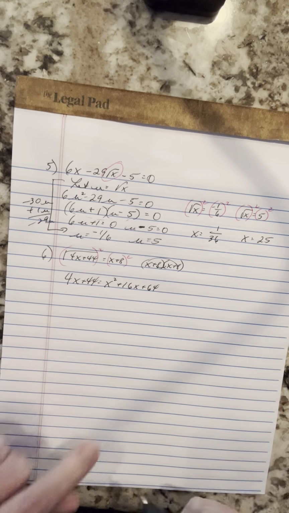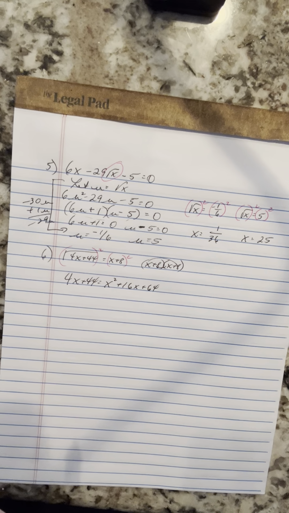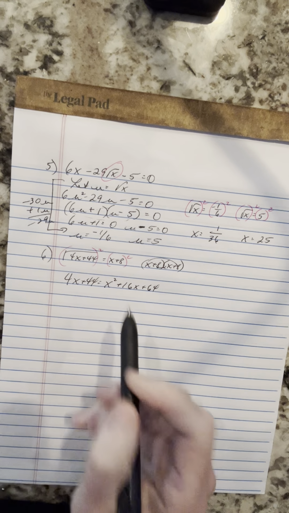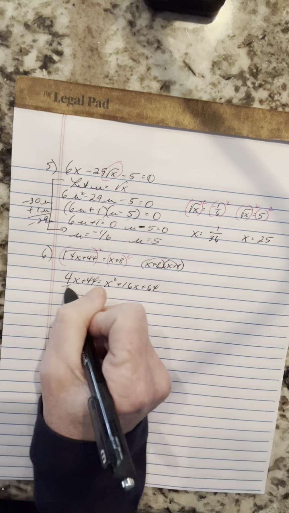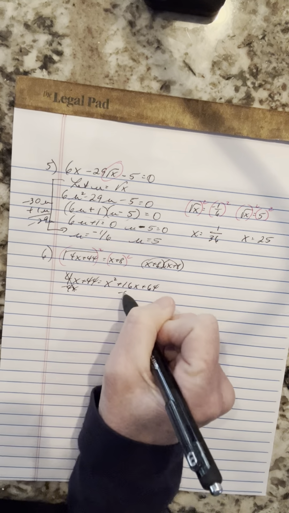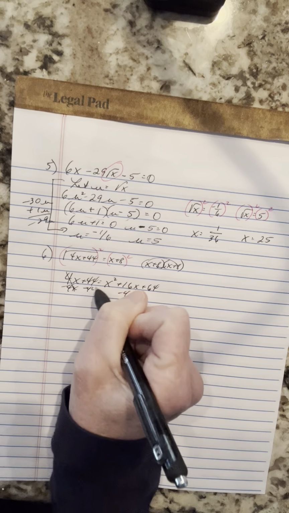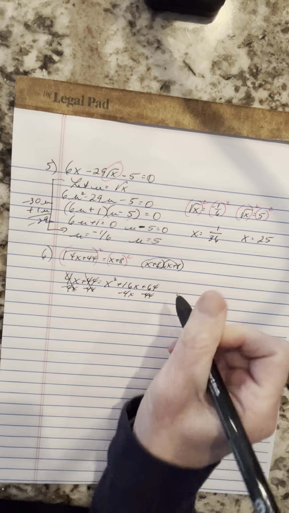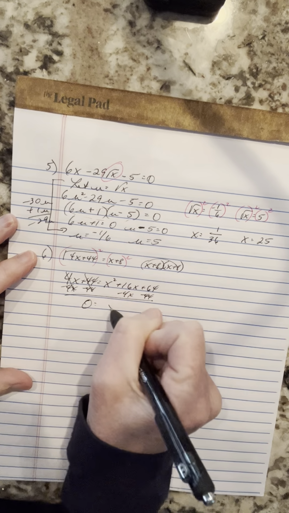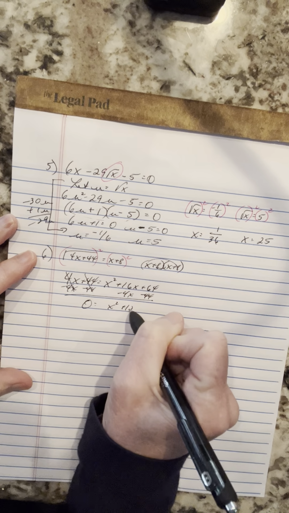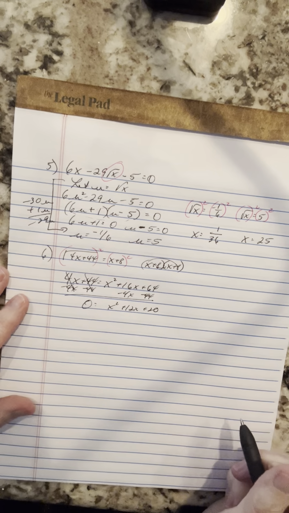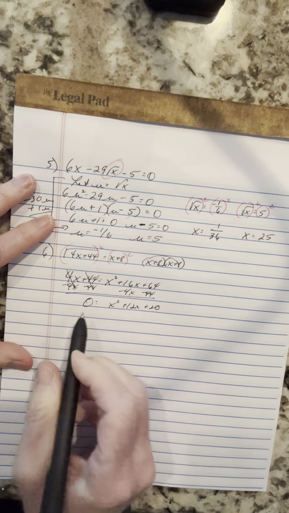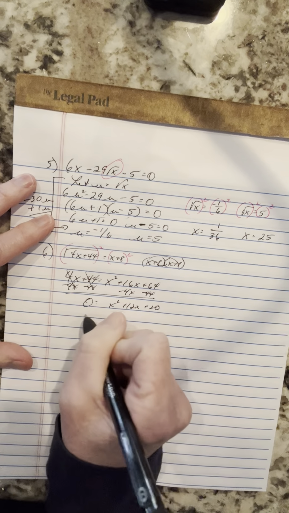I see that x squared, that tells me it's going to be a trinomial, a quadratic that we're going to have to factor. It's positive right here, so these guys are going to have to come over. So minus 4x, put it in the x column, minus 44. So I've got 0 equals x squared plus 12x plus 20. That's what I'm going to have to factor here. If this bugs you, move it over to the right, no big deal.